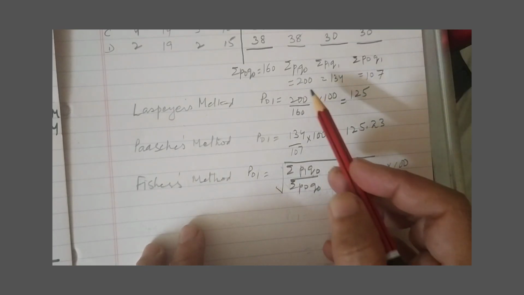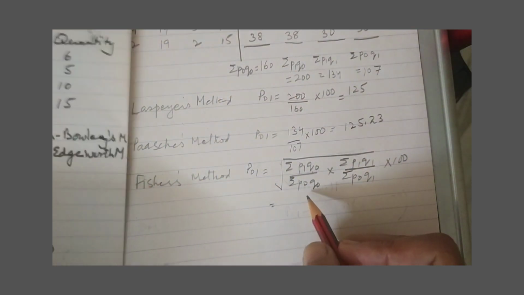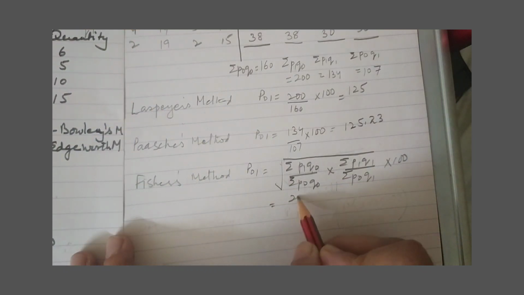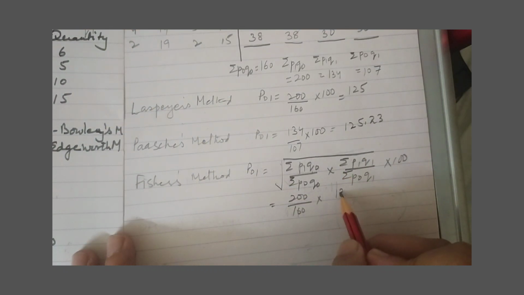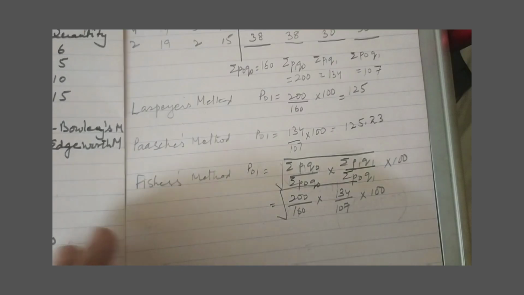All values have been calculated, so this is 200 over 160 into 134 over 107, square root, into 100.